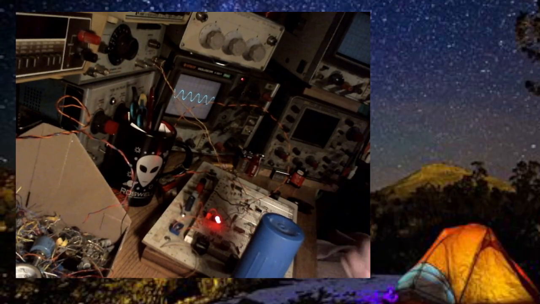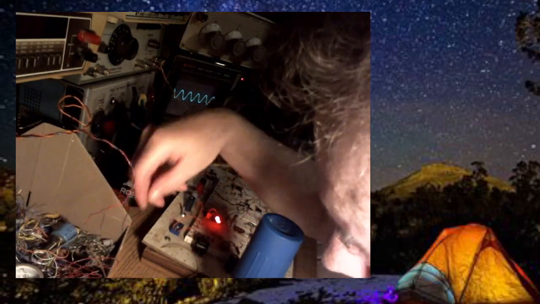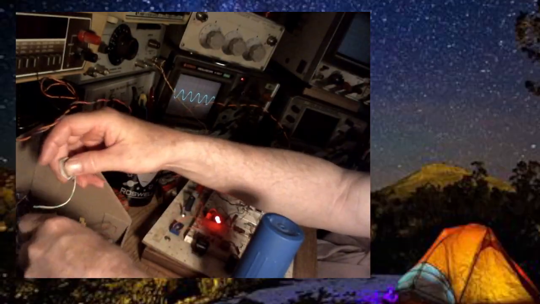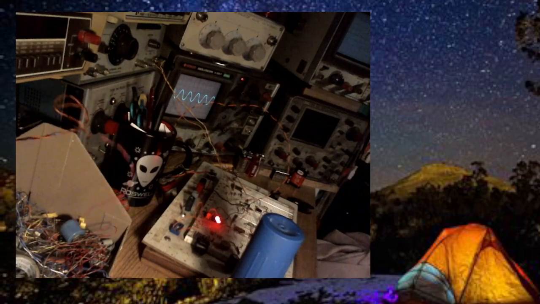I got that one. What about in here? I'm done with this green one. Green is signal.